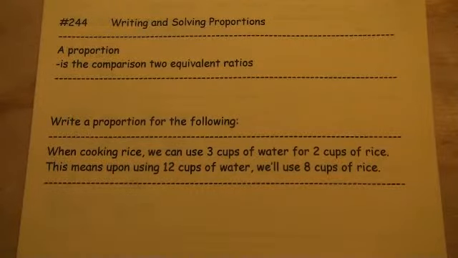Video number 244, writing and solving proportions. A proportion is the comparison of two equivalent ratios. Let's go ahead and write a proportion for the following. When cooking rice, we can use 3 cups of water for 2 cups of rice. This means upon using 12 cups of water, we will use 8 cups of rice.